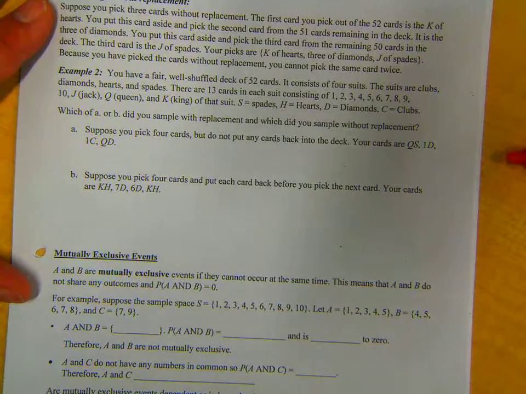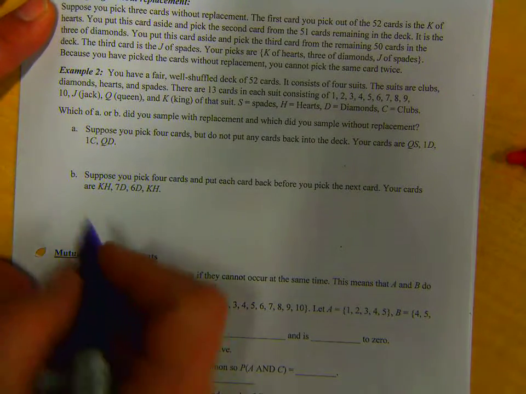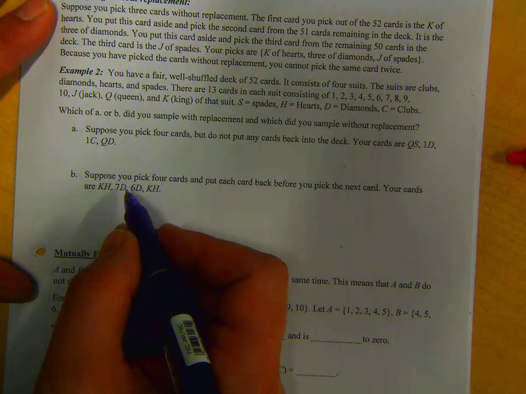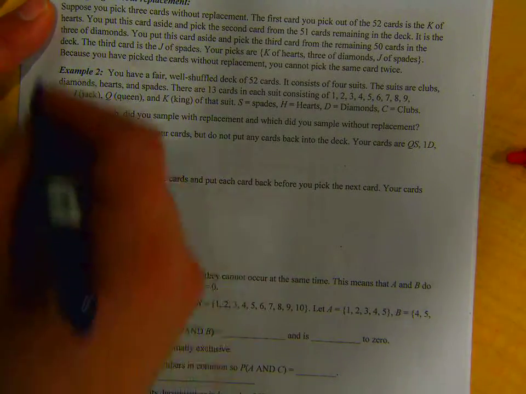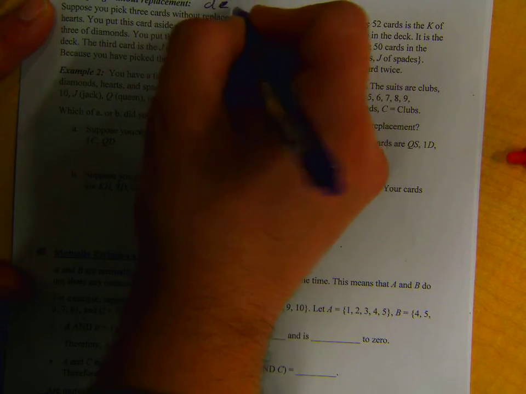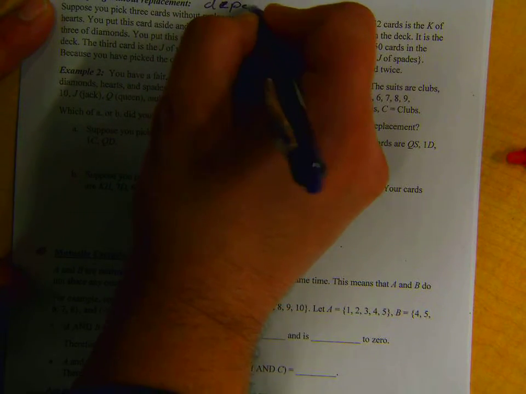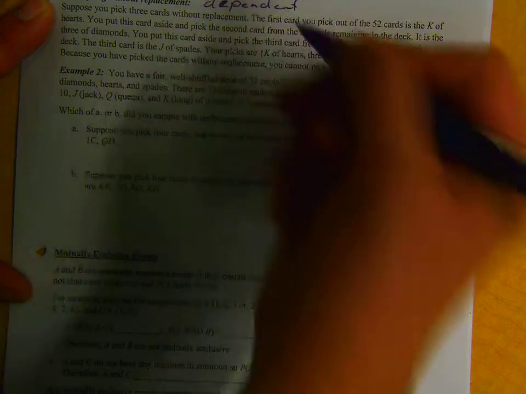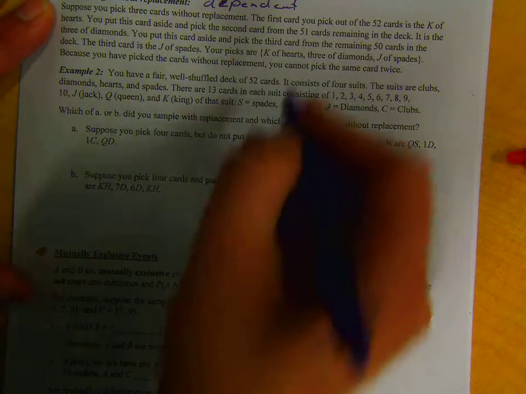I just want to clarify my understanding. So basically, if replacement, that means independent. If not replacement, without replacement, then dependent. So without replacement, if we don't put those cards back in and we keep them, then we're talking about dependent things.